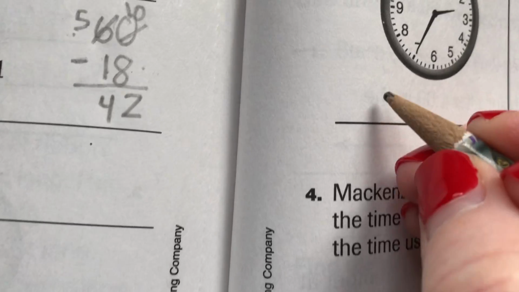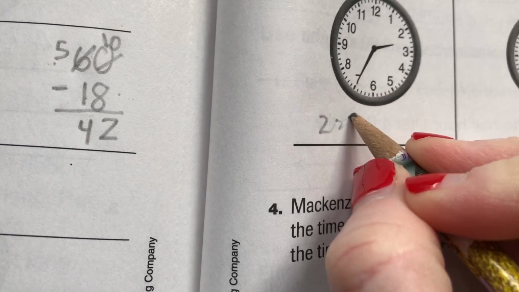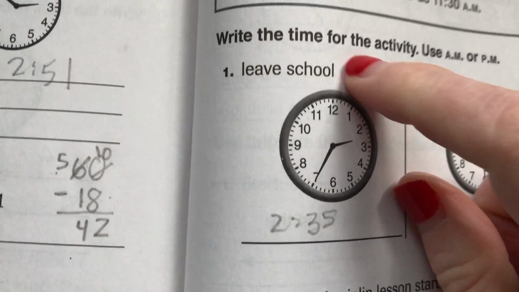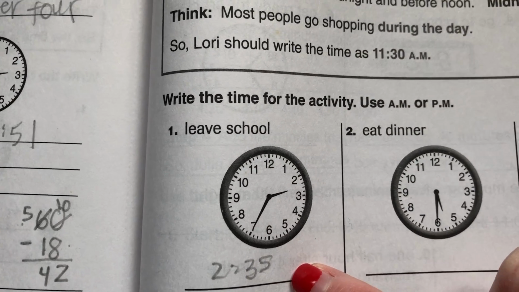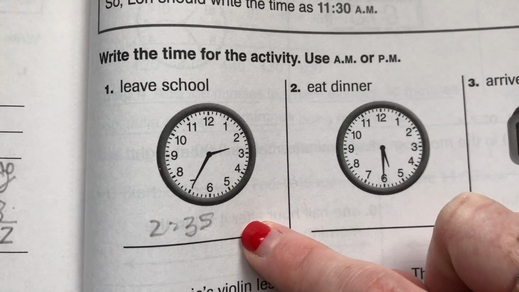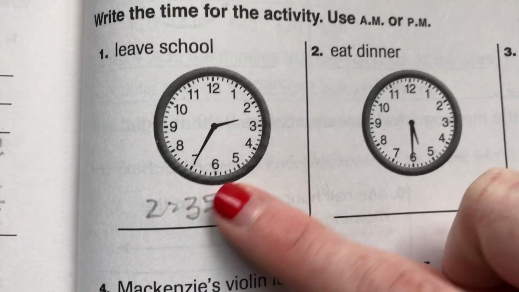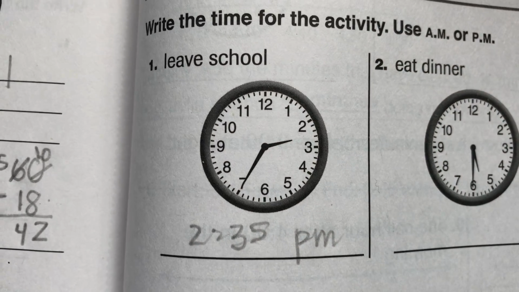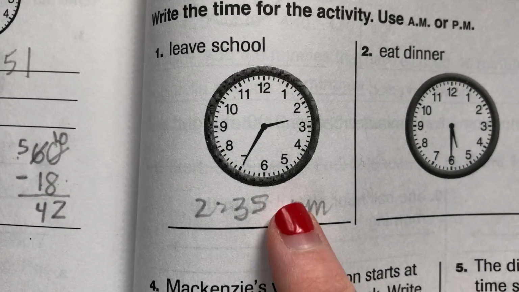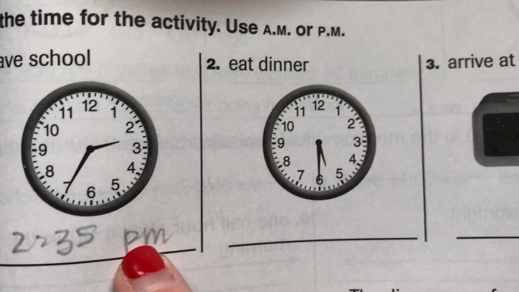So it is 2:35. Now, 2:35 AM, you would be sleeping. That is before noon. 2:35 PM would be the time that you would be leaving school. That means in the afternoon.